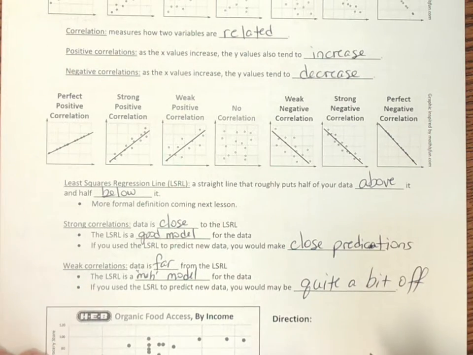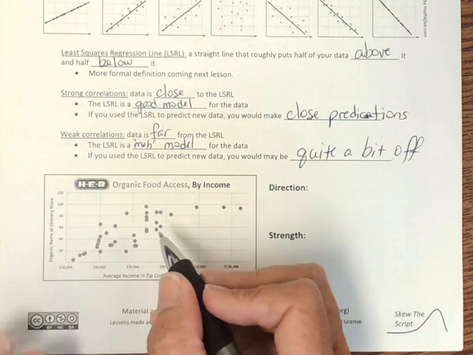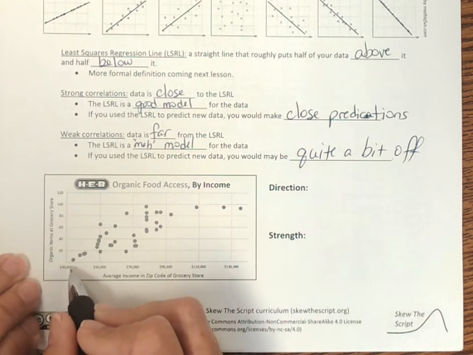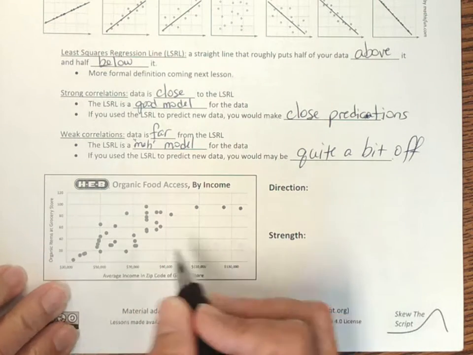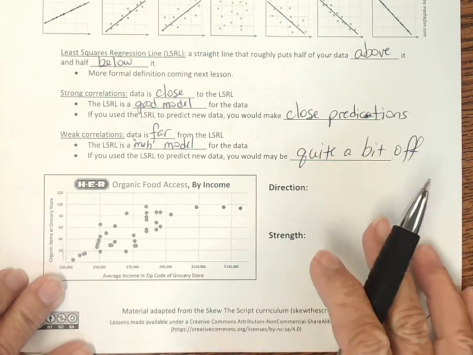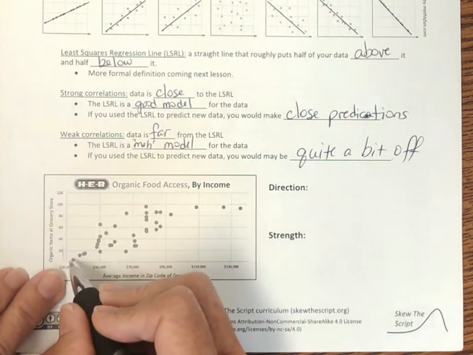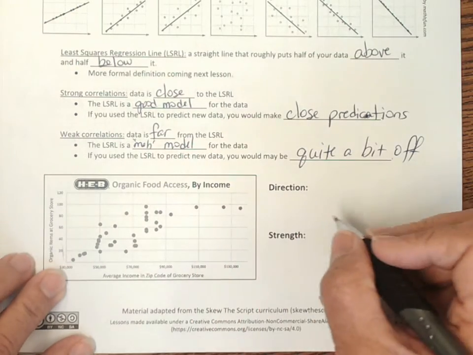It's not going to give you accurate predictions. If I were coming back to look at my HEB data, so now I've got my explanatory variable of household income along the x-axis, and the number of organic vegetables offered by the local HEB. If we look at this, the direction is definitely positive. It's going upward, so it's positive.